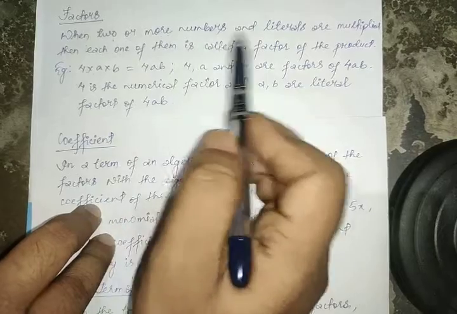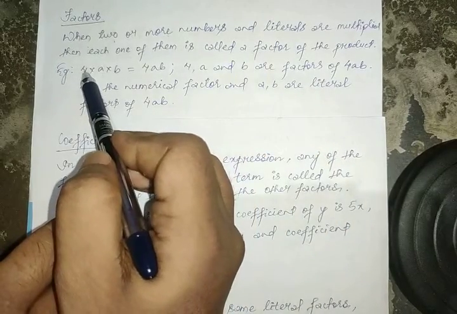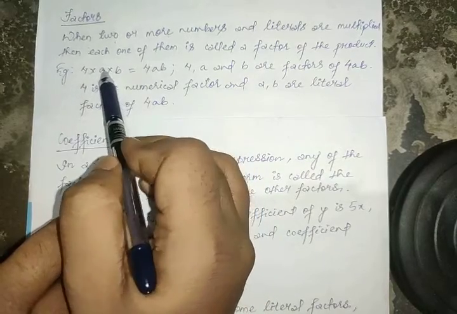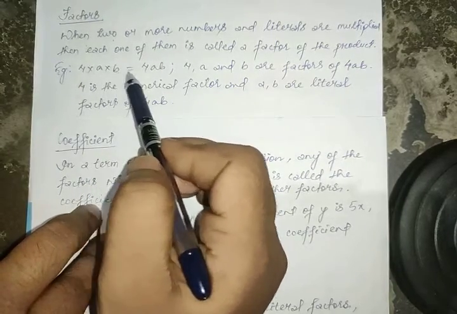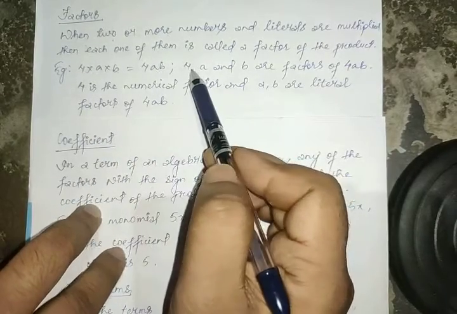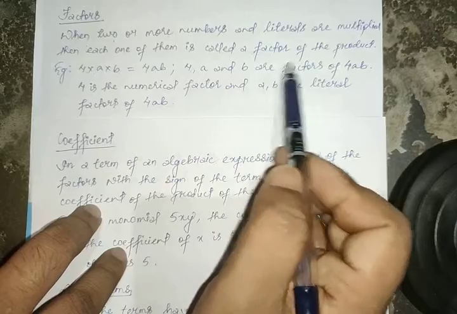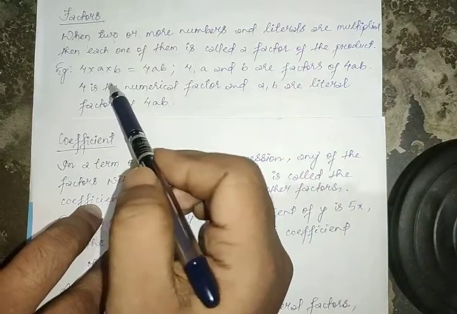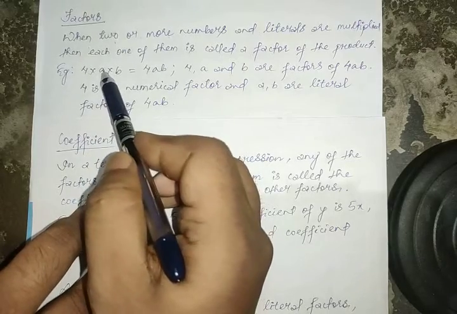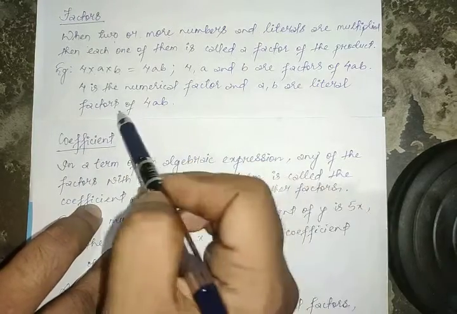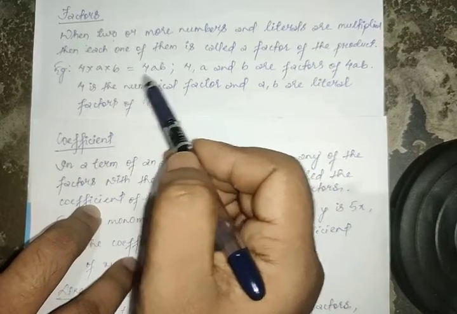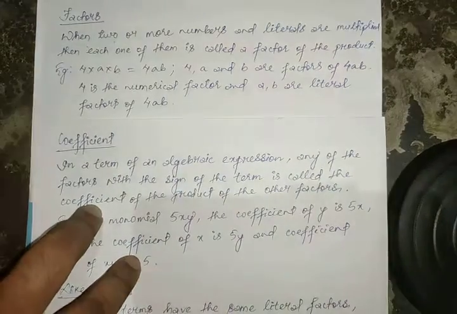So when two or more numbers and literals are multiplied, here we have only one number, it's okay, it can be 1 or 2 also, no problem. And a into b, we have two literals here, right? If you multiply 4 into a into b, you will get 4ab. So 4, a and b are the factors of 4ab. And 4 is called the numerical factor because it is a number, and a and b are called literal factors of 4ab. That means the variables are also known as literals.